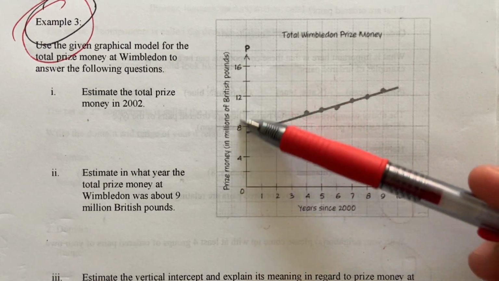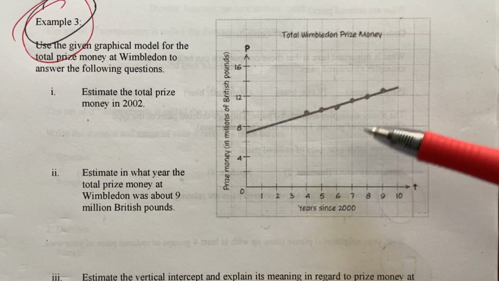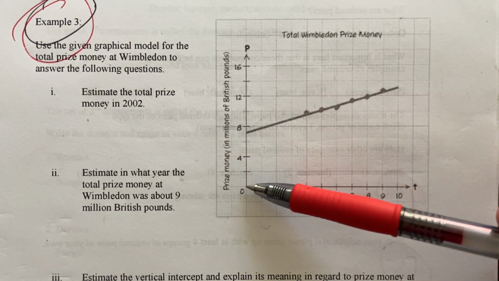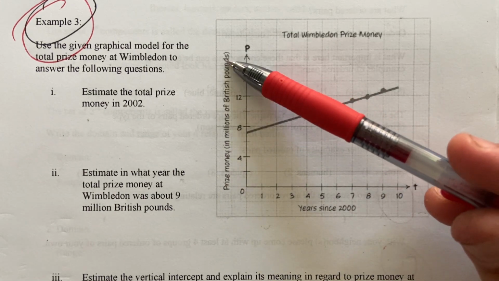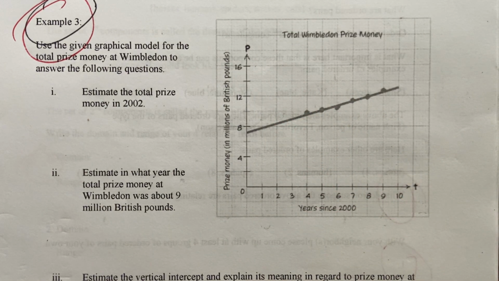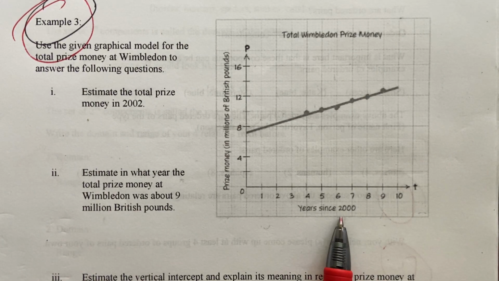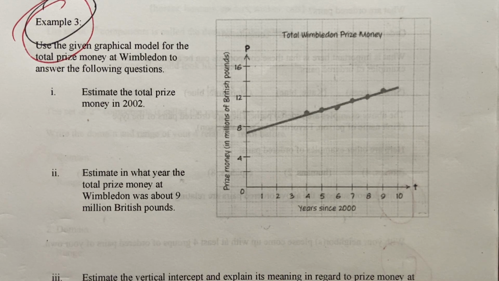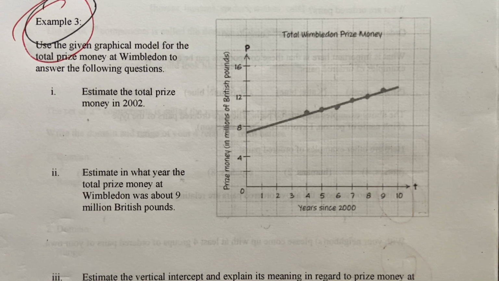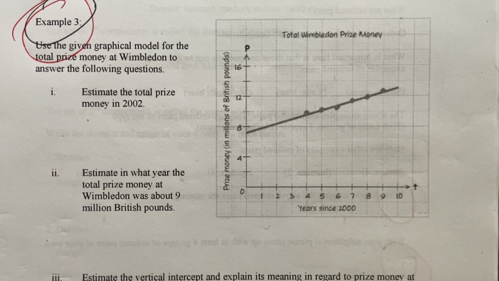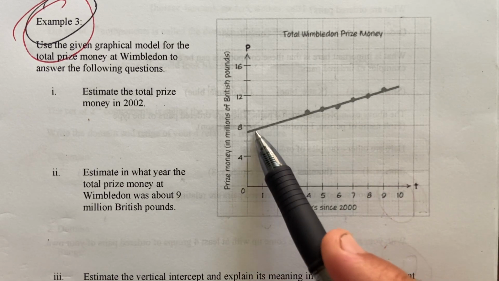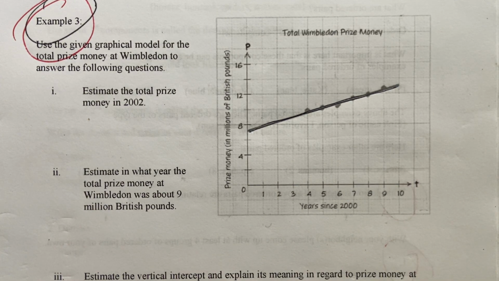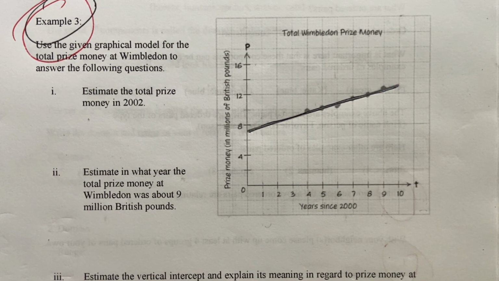So also this author of this graph decided, you know what, I'm not going to write out millions. I'm just going to say 0, 4, 8, 12, 16, and then just write over here that it's actually in millions of British pounds. Here's years since 2000 actually. So this would be 2000, 2001, similar to the previous one. And then it asks us to use this model, and the model is this line. So this line is the model.